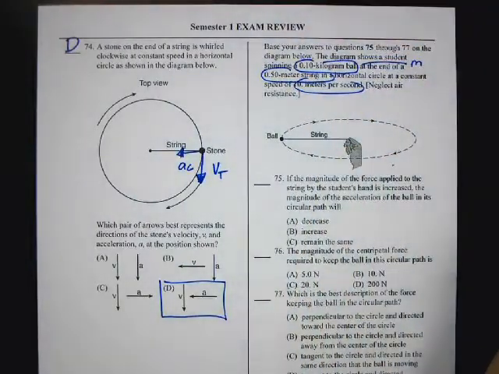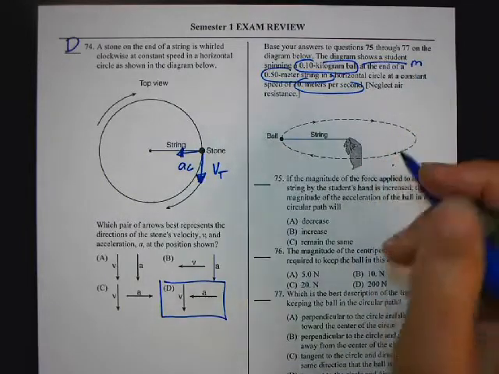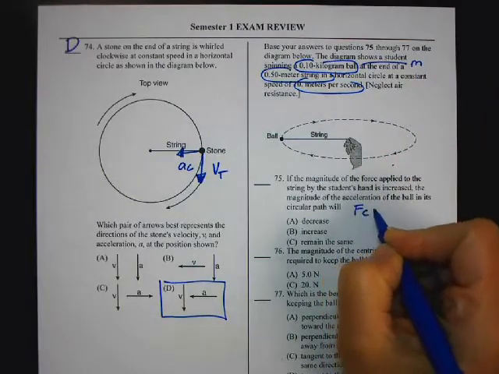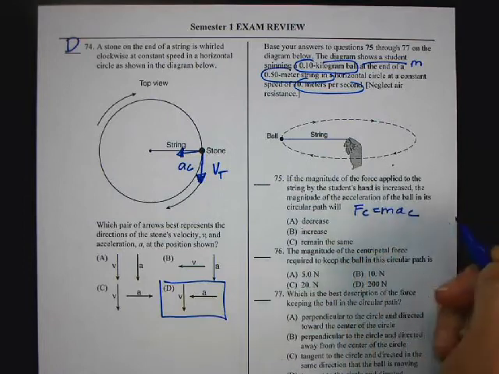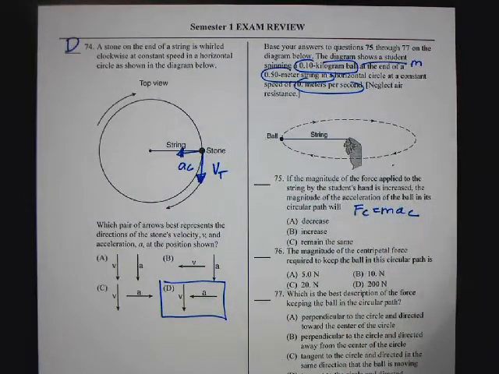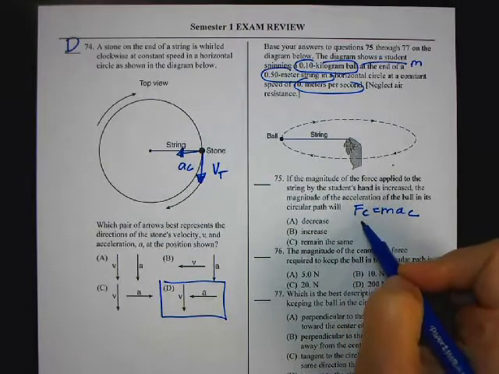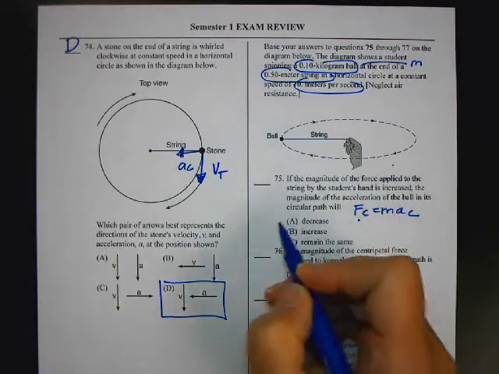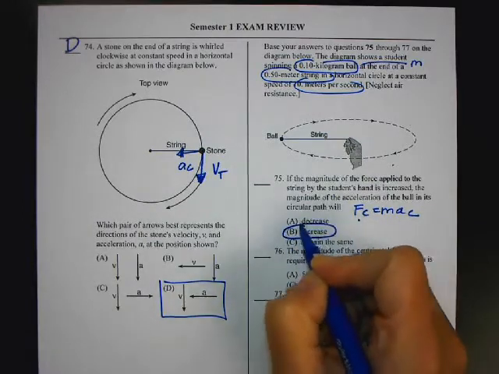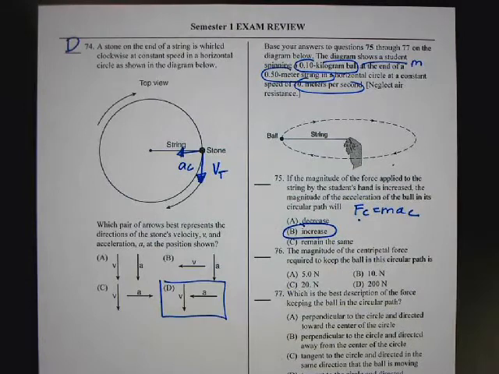So it says, if the magnitude of the force applied by the student's hand is increased, the magnitude of the acceleration. So I need to think about the equation. So F of C is m a C. So these are directly proportional. This is like the lab that we did in class. So if this is going to increase, this is also going to increase. And when you're not sure about the relationship between variables, you write down the equation. Is it directly proportional? Is it inversely proportional? Is it proportional to the square?